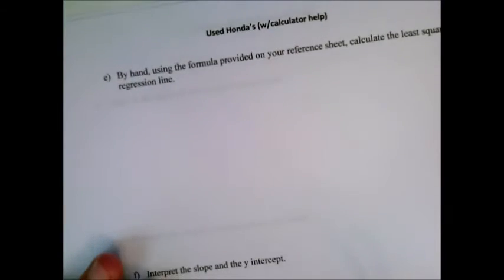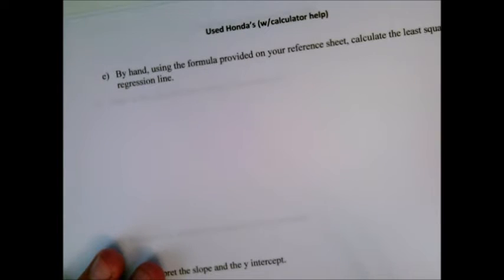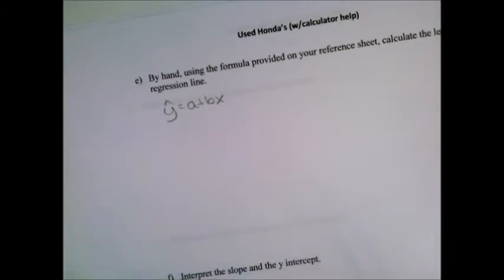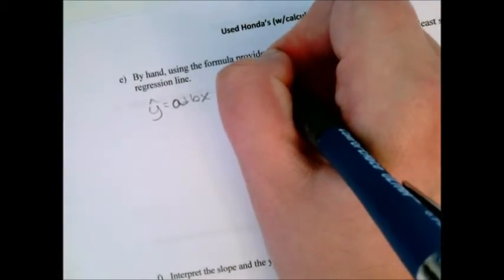Alright, next page. By hand, using the formula provided on your reference sheet, calculate the least squares regression line. Alright, so we discussed that it's y hat equals a plus bx because we're grown-ups now. So there's some information that we need in order to finish doing this.